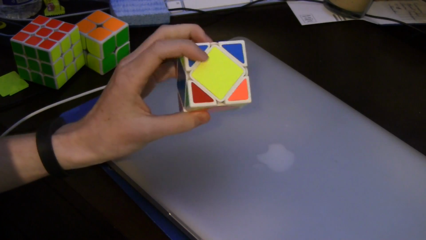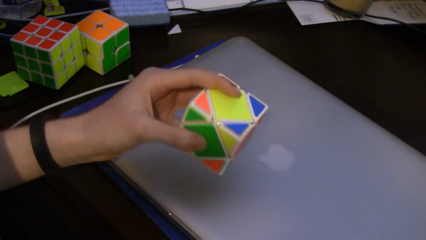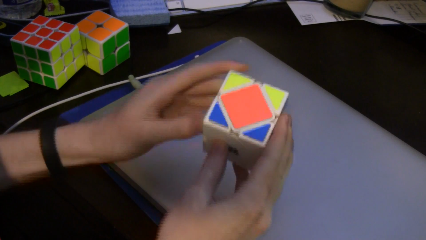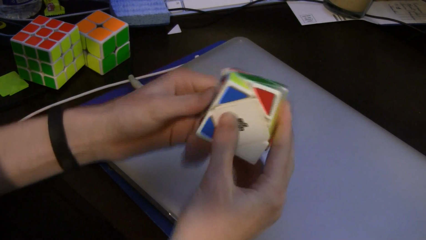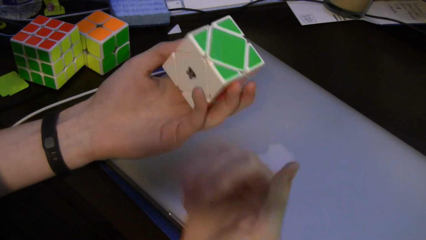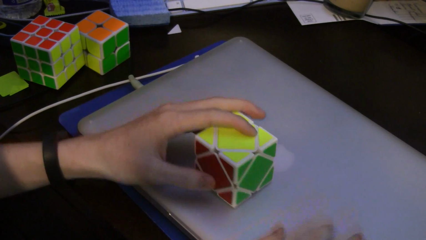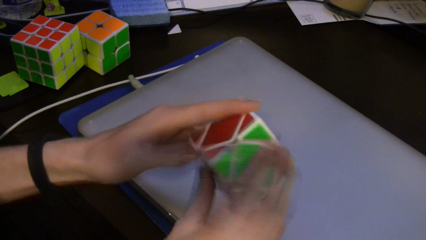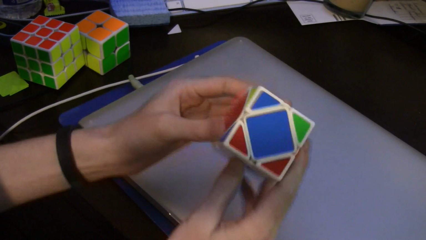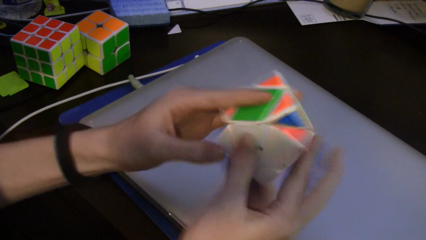For the cases where you have pure pi and a Z-perm, there really isn't a good way to solve it, so I generally just do 2 double sledge, and then for this one, I would cancel the last move of my sledge into the Z-perm. But you really don't have to do that. I didn't for a long time. And the other one is the same idea, just looks like this. So you're going to do double sledge and Z-perm.